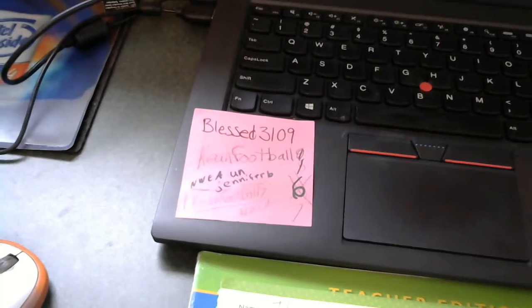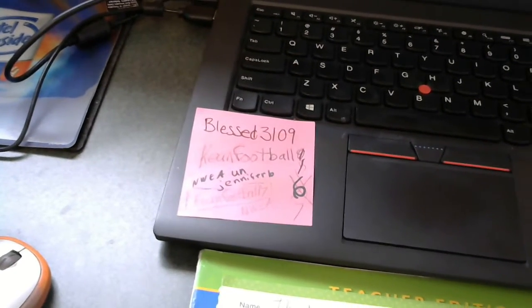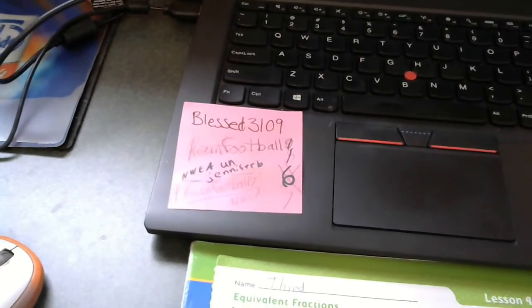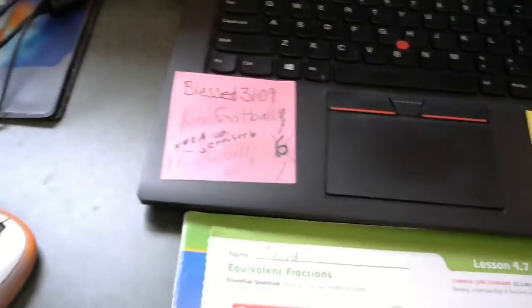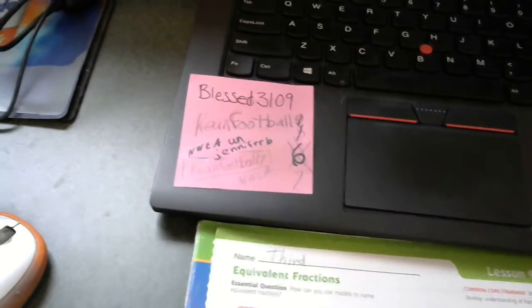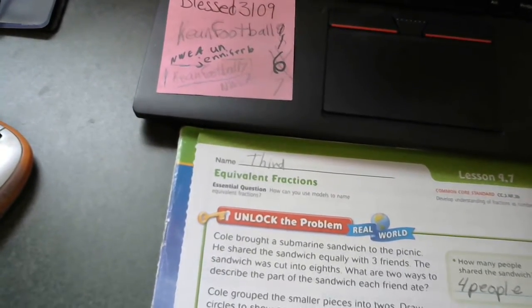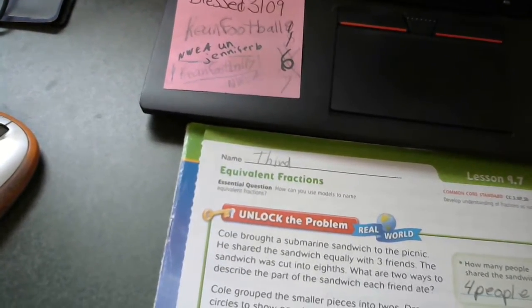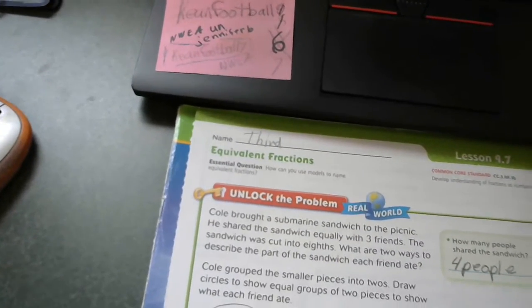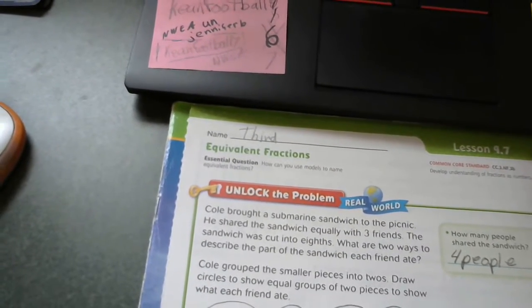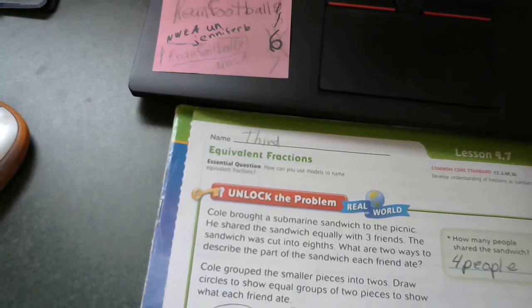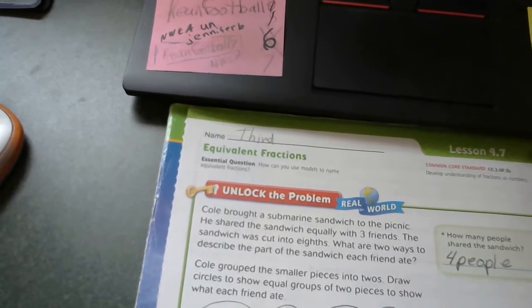Good morning, third grade. Today is lesson 9.7 and it is on equivalent fractions and how you can use a model to name equivalent fractions. In our Unlock the Problem, Cole brought a submarine sandwich to the picnic. He shared the sandwich equally with 3 friends. The sandwich was cut into eighths. What are 2 ways to describe the part of the fraction each friend ate?